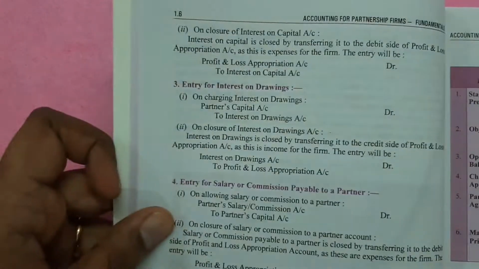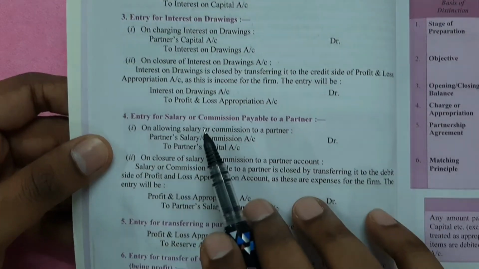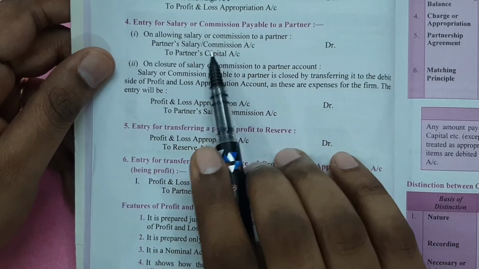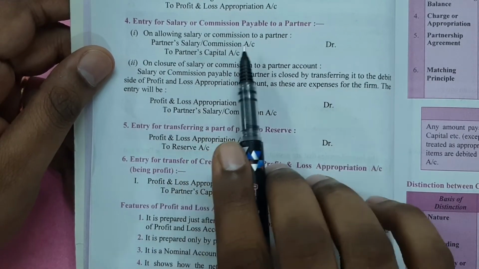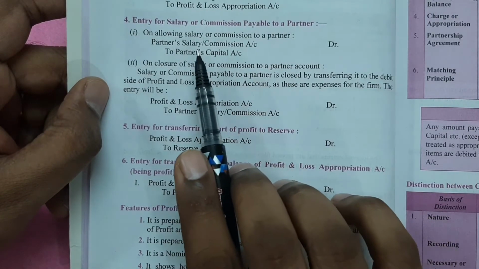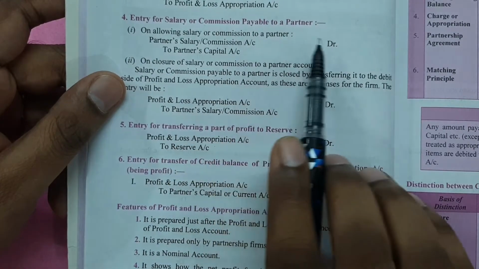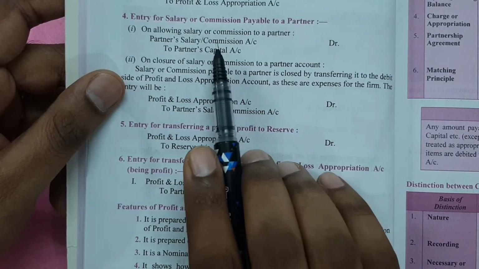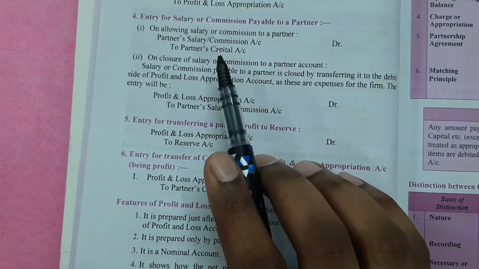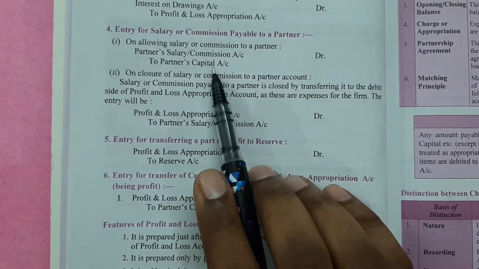Now next after that is the entry for salary or commission payable to a partner. If we are paying any type of salary or commission, it becomes our expense. We are the firm and we are paying it, so that is why it becomes our expense. So partner's salary or commission account is debited to partner's capital. When you are paying it, it increases the capital. Whose capital? The partner's capital increases, and credit increase in capital.